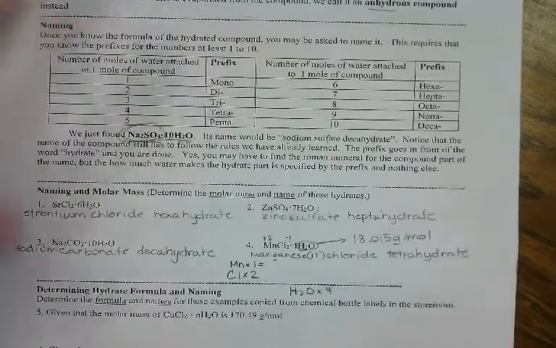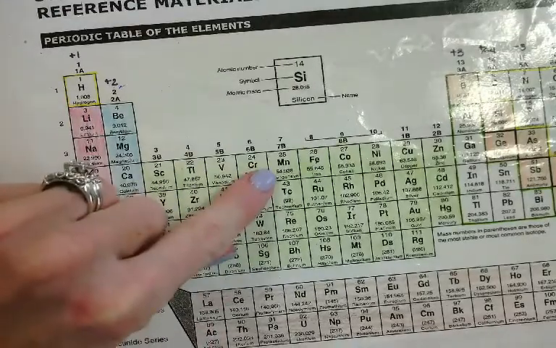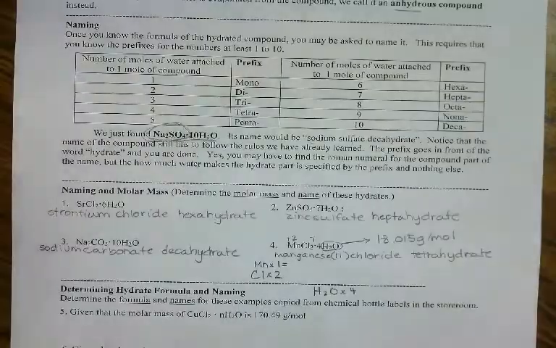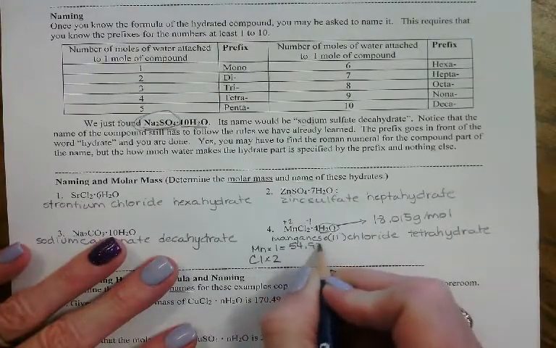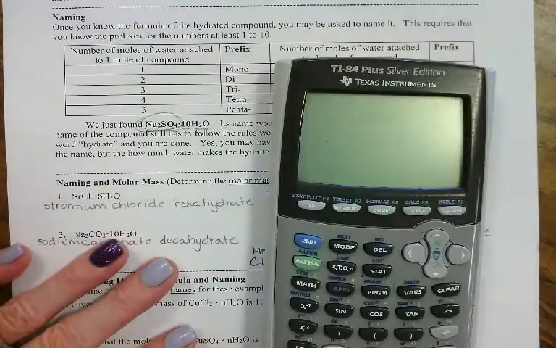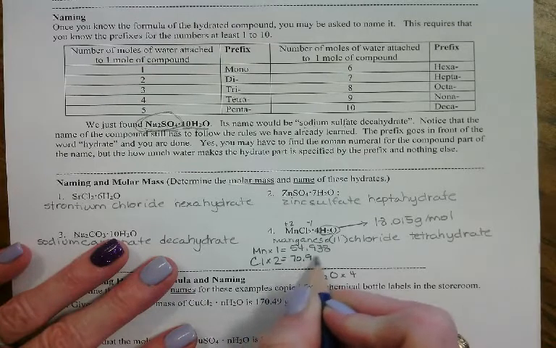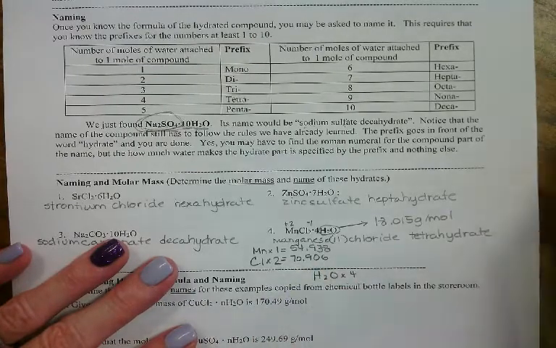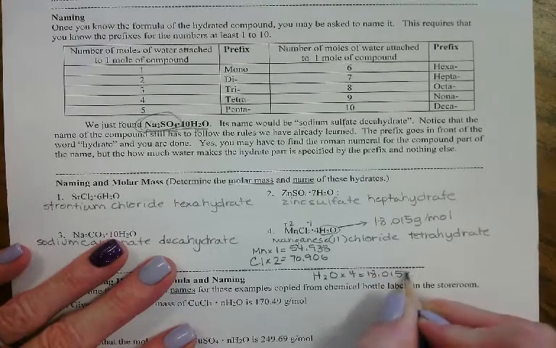So manganese is a transition metal, and it's right here, 54.938, because it's just times 1. Chlorine times 2. Chlorine is 35.453, and I have 2 of them, so that's 70.906. And then water times 4. This is going to be 18.015 times 4.